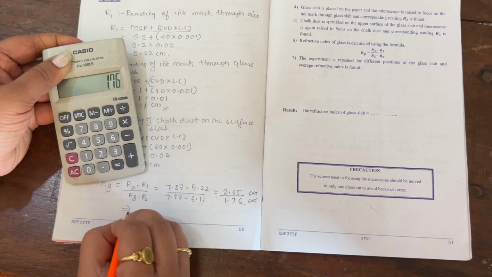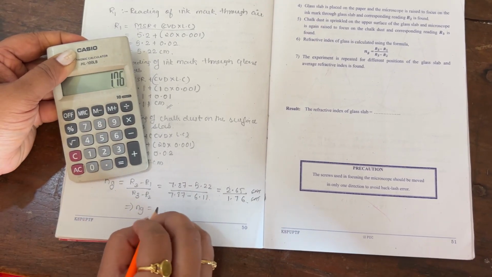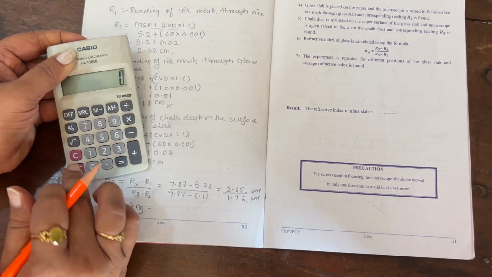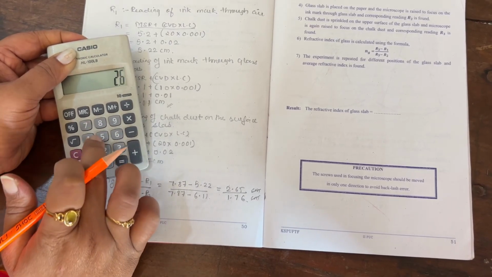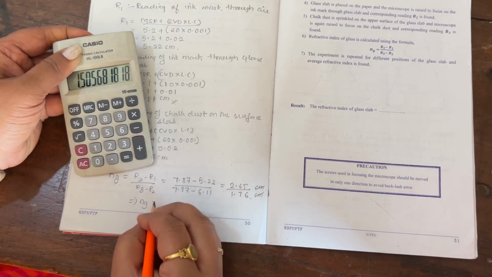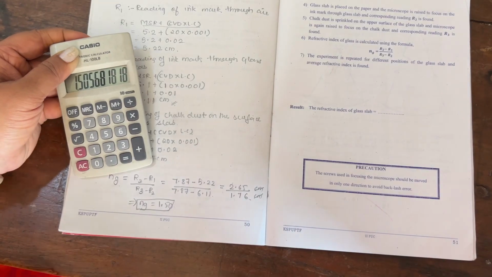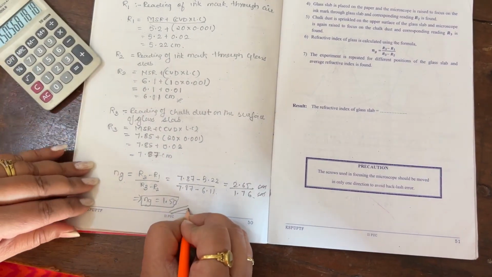As a result, we can say that Ng has no SI units. So it will be 2.65 divided by 1.76, and the reading is 1.50, and this is the refractive index of glass, which is the accurate value you are getting.